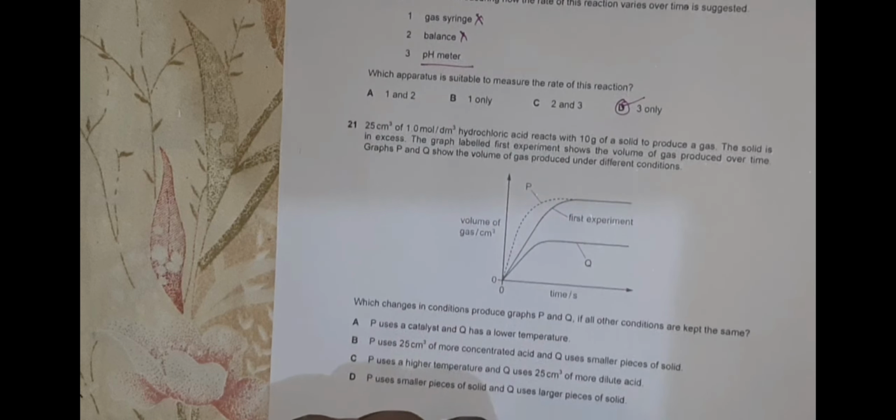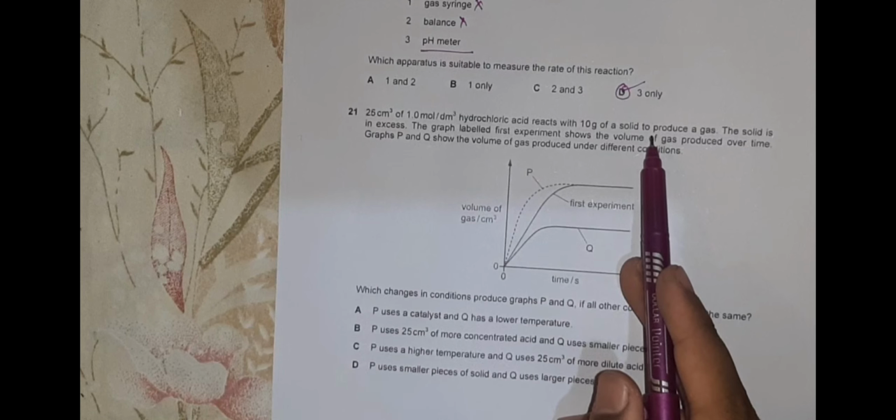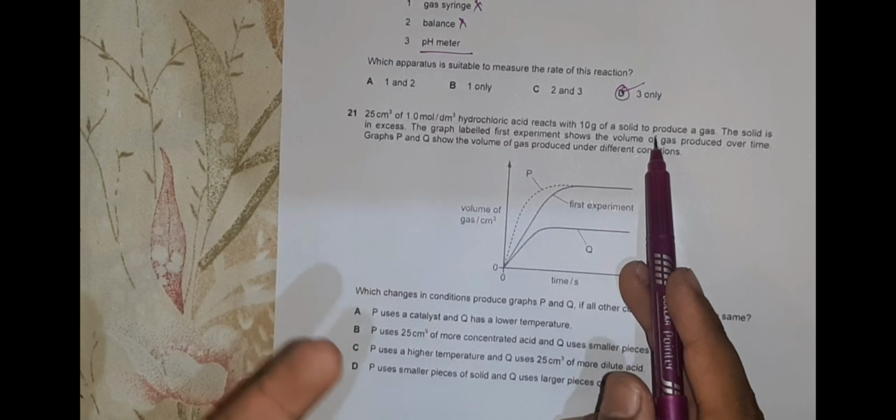D is the answer. So 25 cubic centimeter of 1 mole per dm cube hydrochloric acid reacts with 10 grams of a solid. We do not know the solid. Okay, to produce a gas, the solid is in excess.